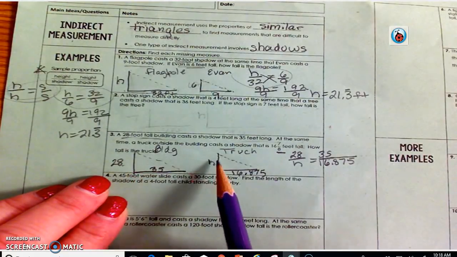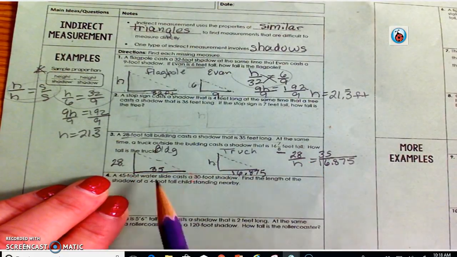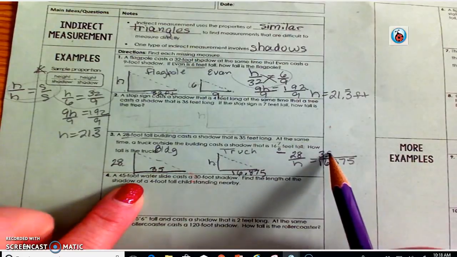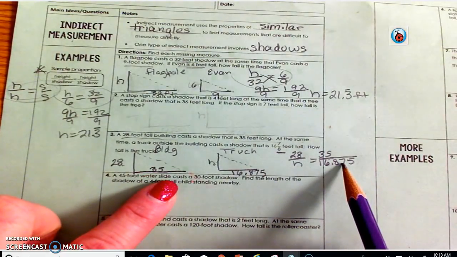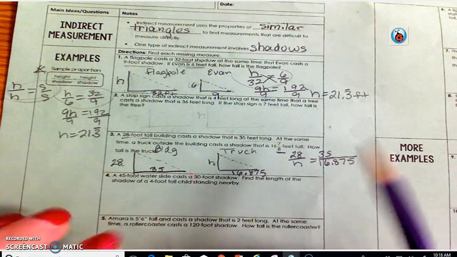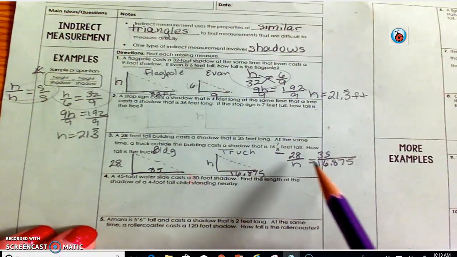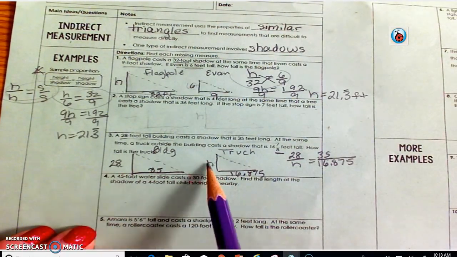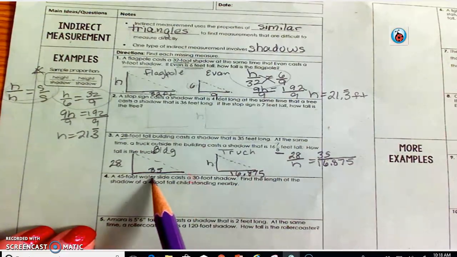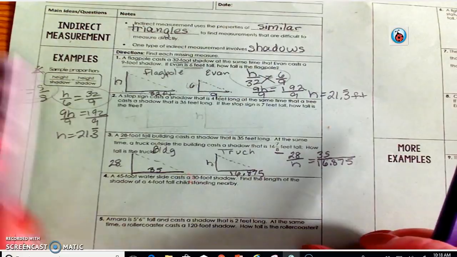Just a side note here. If I go building to truck in the height, then I have to start with my building next time, building in the shadow, and then the truck shadow. So be careful of your order. A common mistake would be to do 28 to h equals 16.875 to 35, and that would not be correct. So be careful with that.